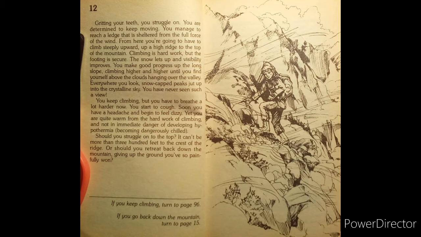If you keep climbing, turn to page 96. If you go back down the mountain, turn to page 15.